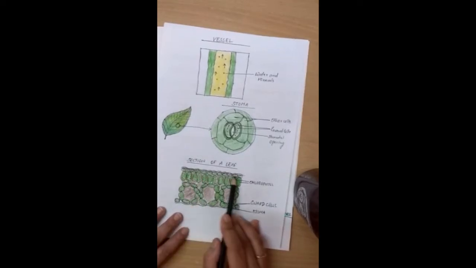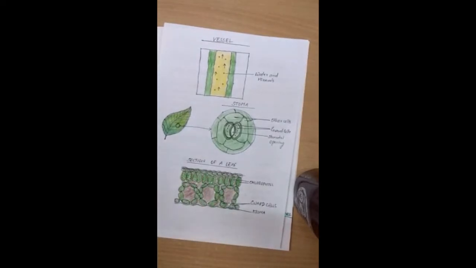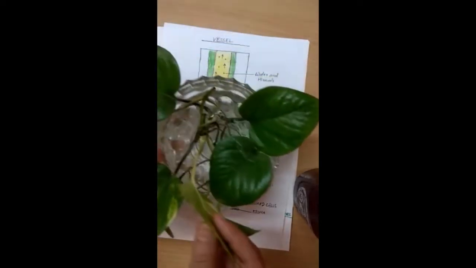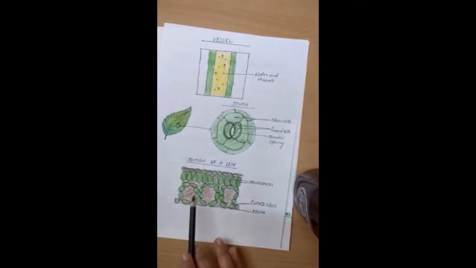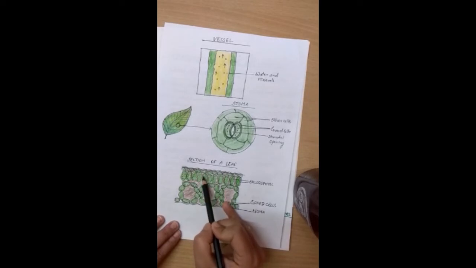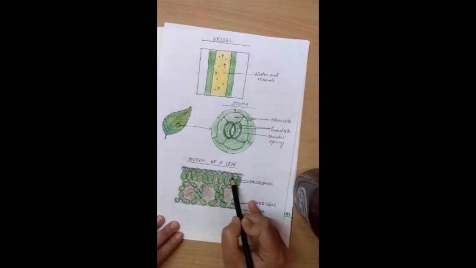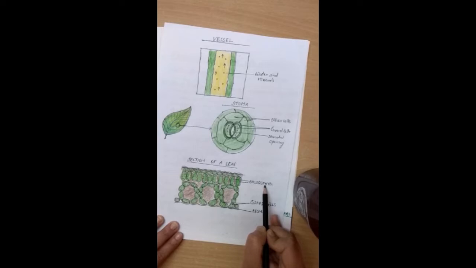I will show you a diagram. See, this is the section of a leaf. See, this is the thickness, how thin the leaf is, but when we view it under microscope, this becomes enlarged. You can see layers of cell here. Inside the cell you can see dotted structure. These dotted structures are chlorophyll.